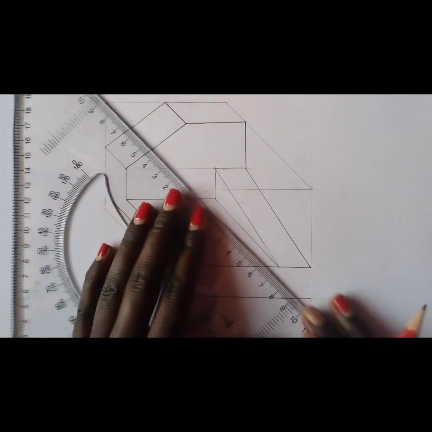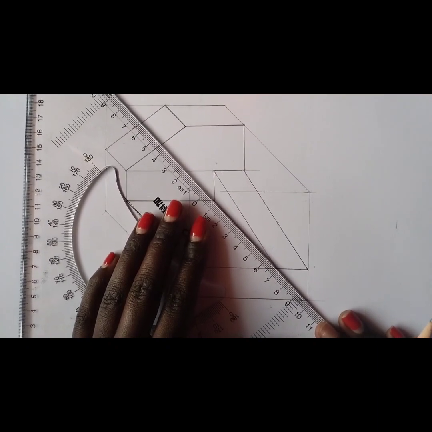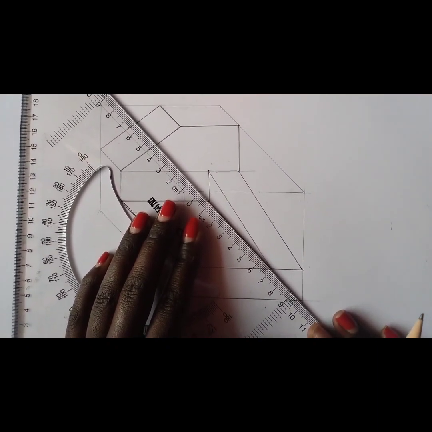Make sure you use your HB pencil to show your outline.